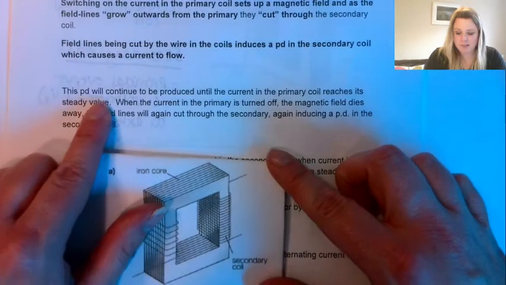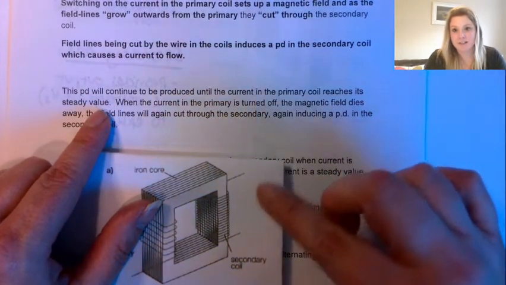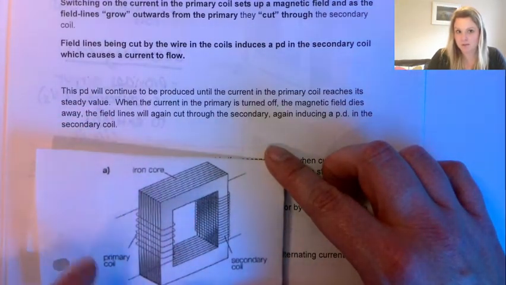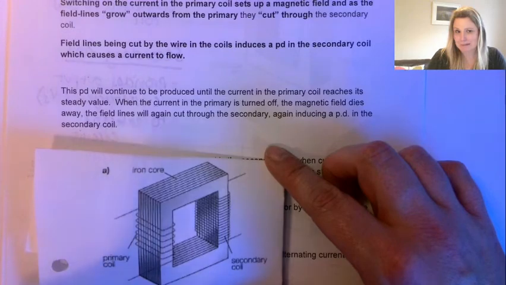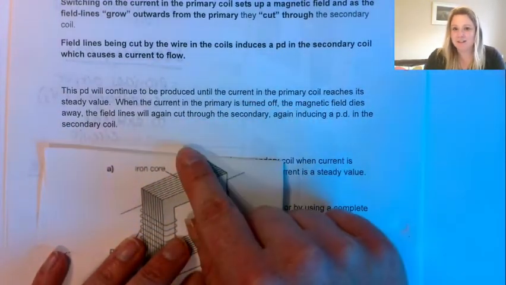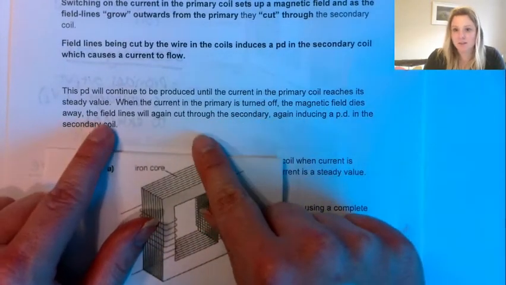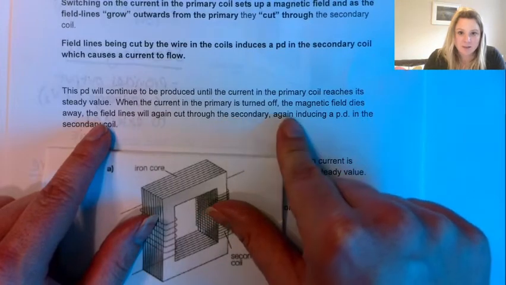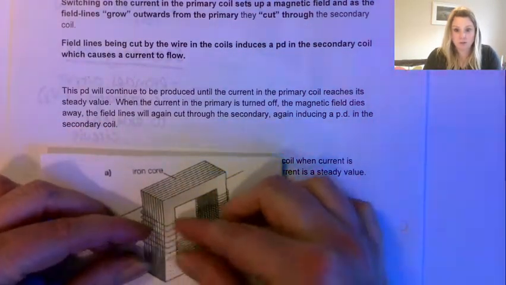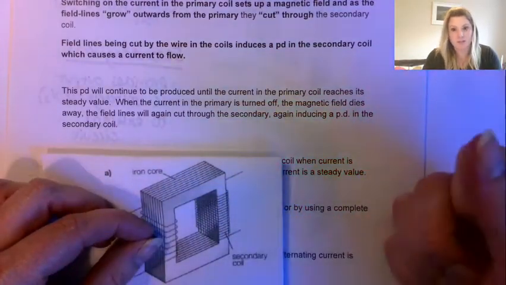So this PD will continue to be produced until the current in the primary coil reaches its steady value. When the current in the primary is turned off, so this is still talking as if this is a DC supply, I think I've talked about AC already, we'll get there. When the current in the primary is turned off, the magnetic field dies away. The field lines will again cut through the secondary, again inducing a PD in the secondary. So turn it on, they grow out, cut across, turn it off, they shrink back and cut across again.